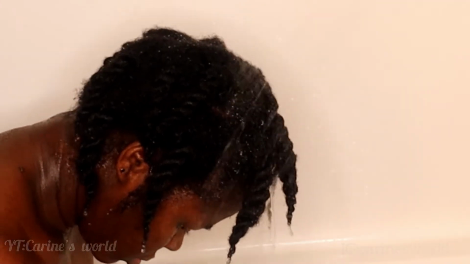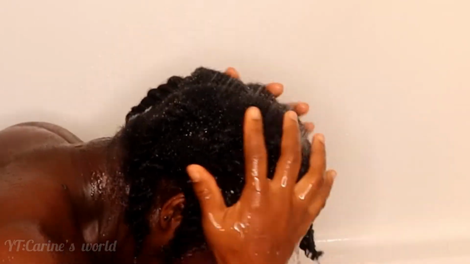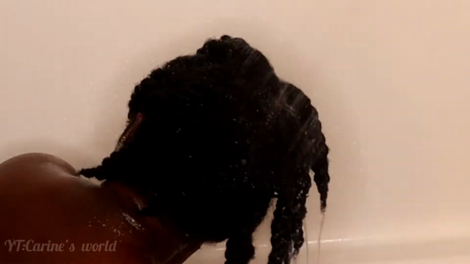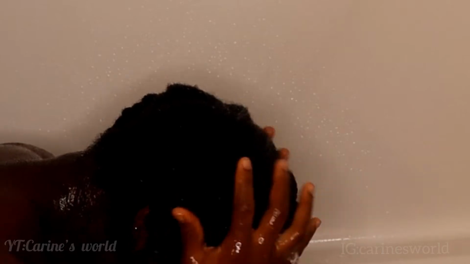If it doesn't sink in immediately and just takes a little while but it does sink in, then you have low porosity hair. If it takes quite a long while for the water to absorb into your hair, then you likely fall under the category of normal porosity. In my case, I fall under high porosity because it sinks in immediately.